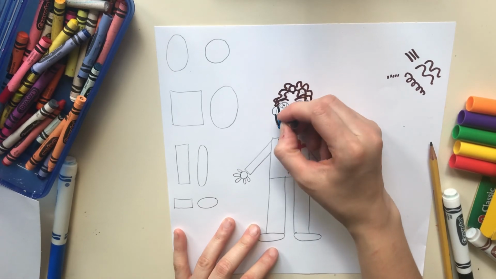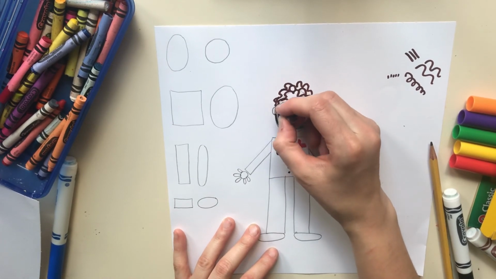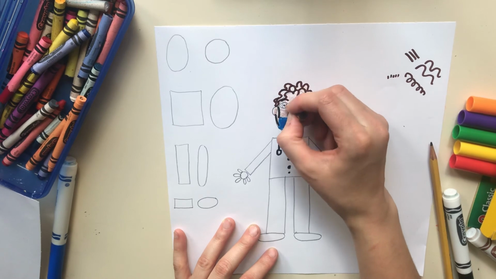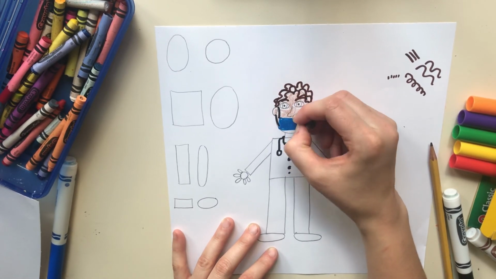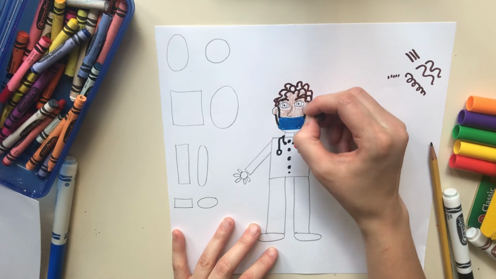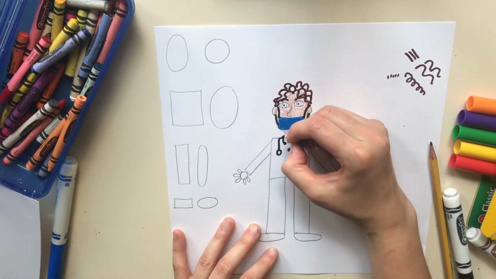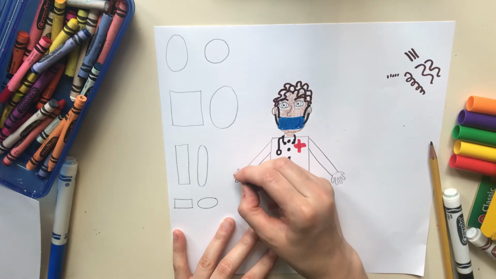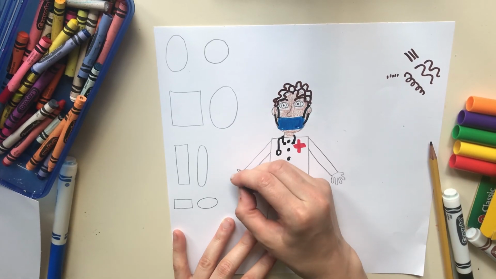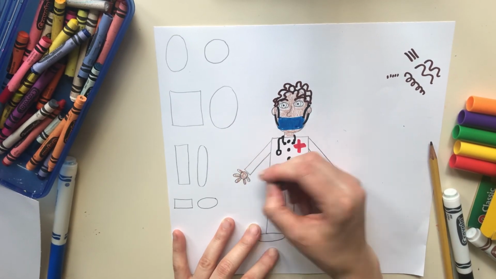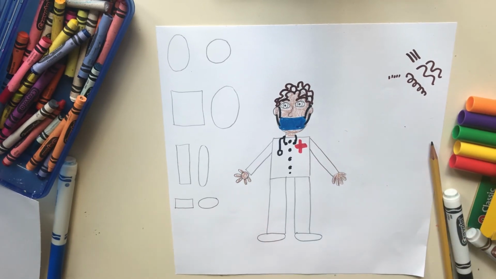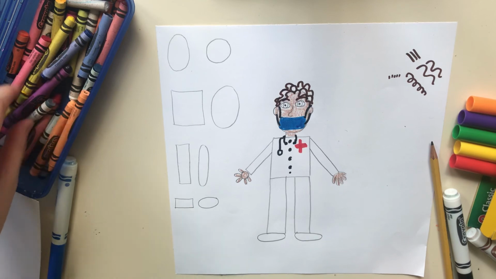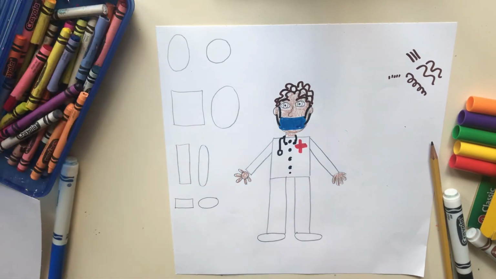I can use crayons, you could use markers, it doesn't matter. But you can start drawing and adding details and making your person the best you can do. I really want to see you use your creativity and your imagination. Take your time when you're drawing. We're not making any stick people. We're not going to make any of that stuff.